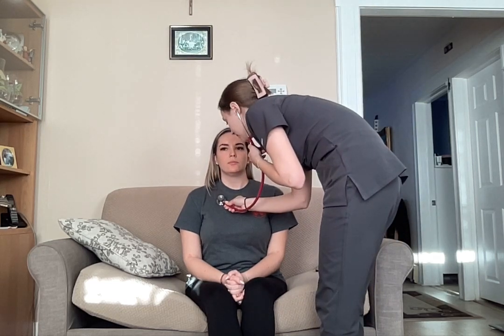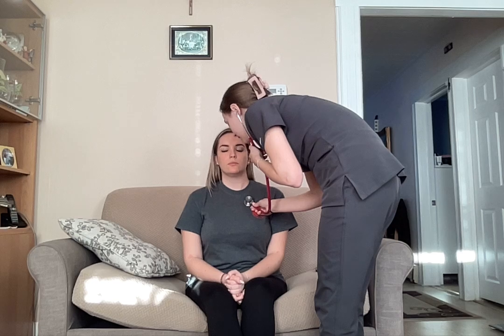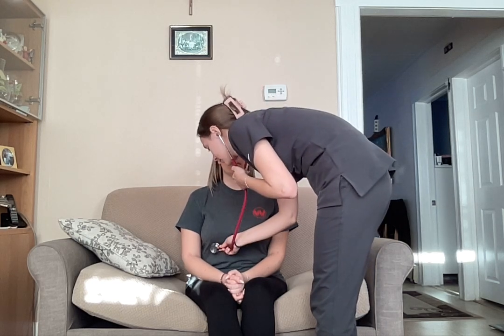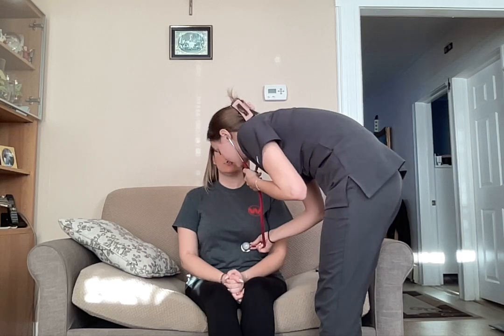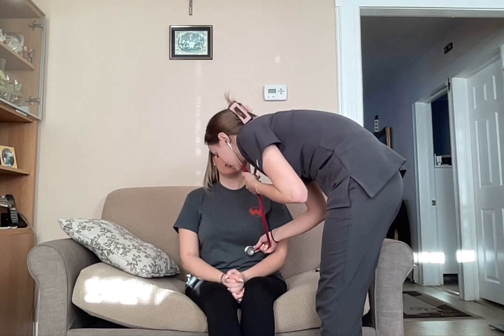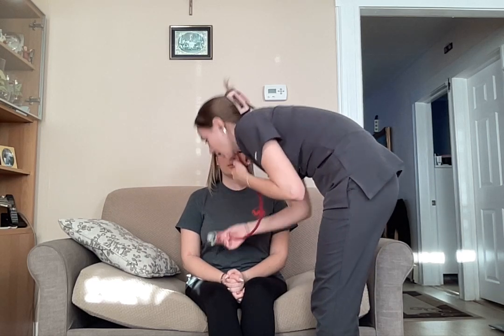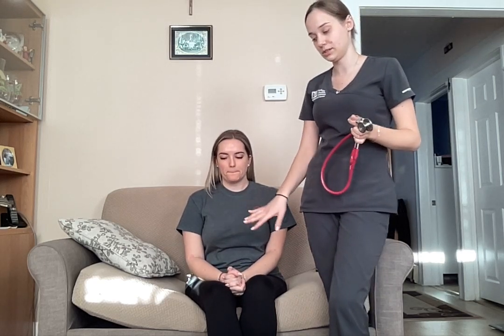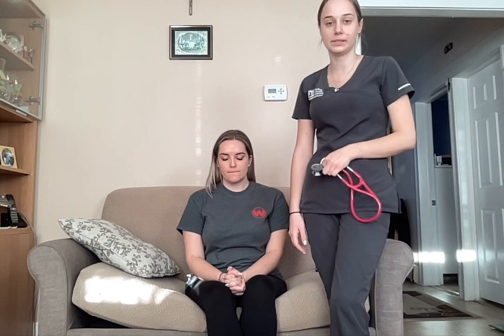Deep breath. Okay, perfect. Lungs are clear and equal to auscultation bilaterally in the front as well from the anterior portion, with no wheezes or crackles. The next thing that we're going to do is your cardiac assessment.